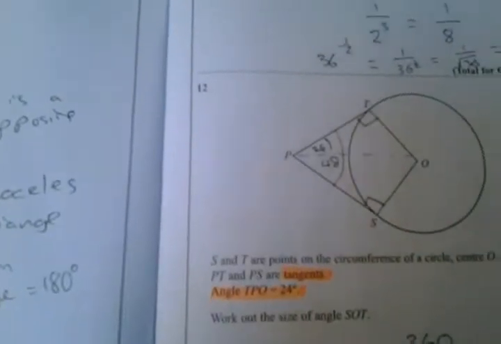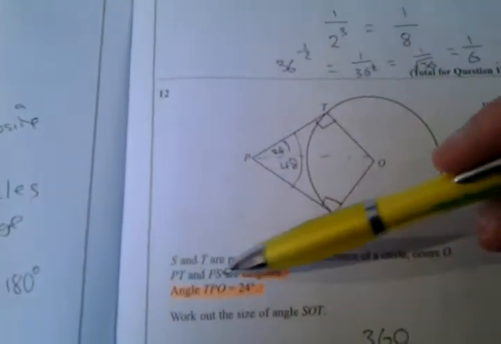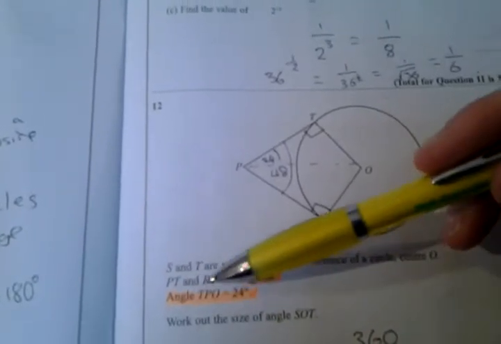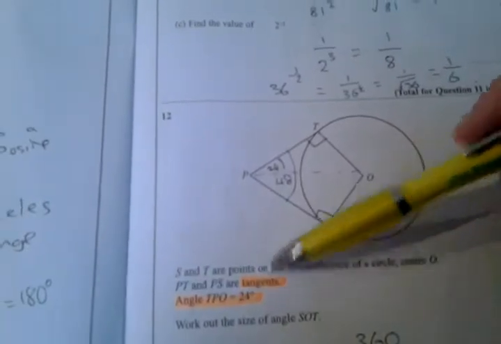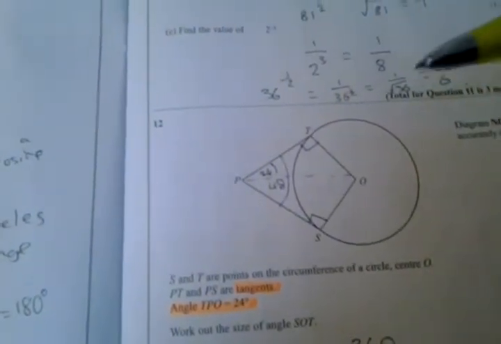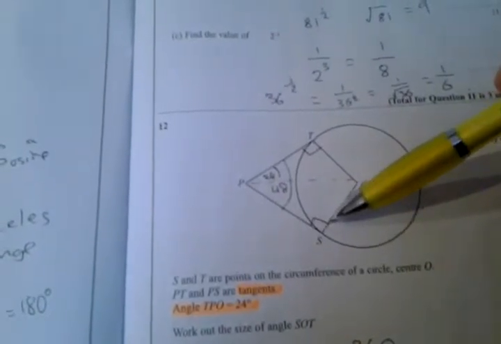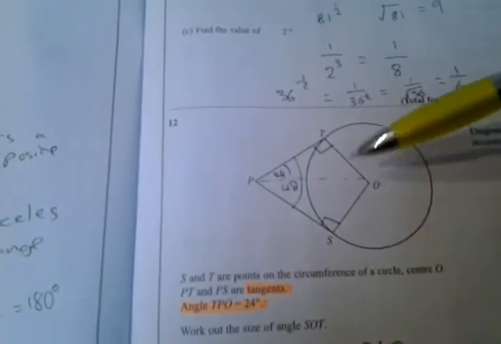Question 12, which is a 3-mark question. I've highlighted some of the key points. PT and PS are tangents, and the angle TPO is 24. The first thing to do is know from my circle theorems that the tangents meet a radius at 90 degrees. Labelling these as 90 degrees picks up 1 of your 3 marks.